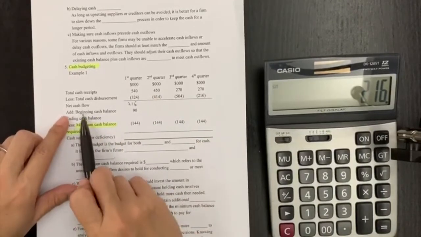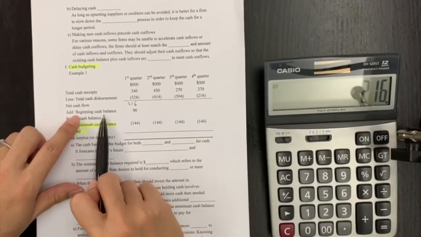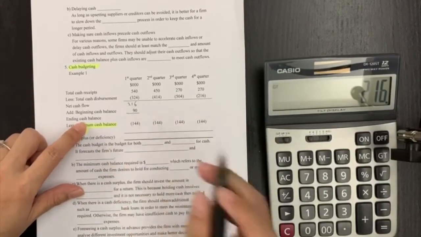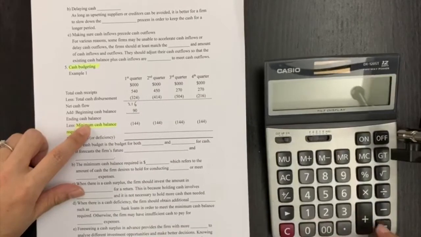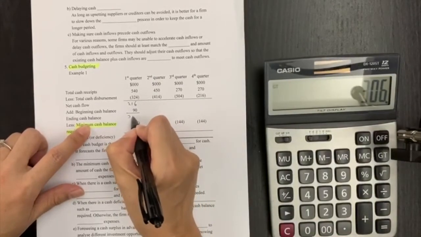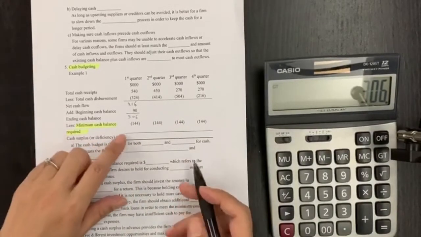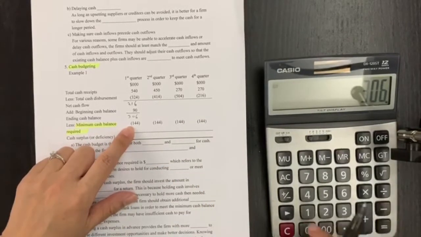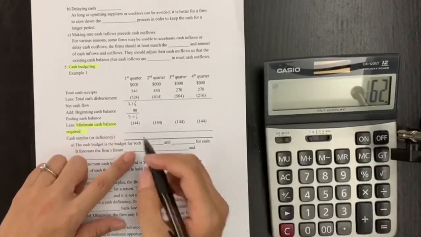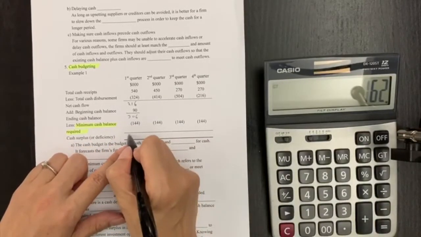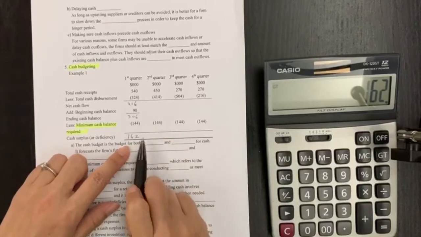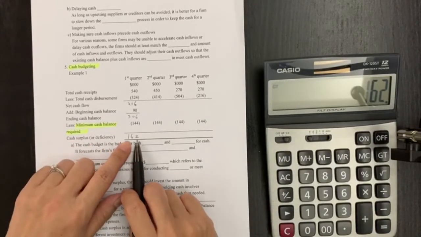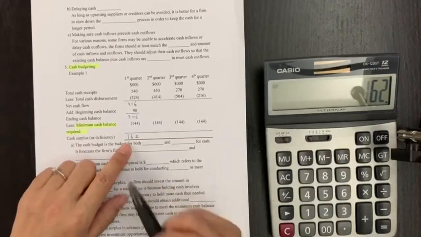All right, and here we add the beginning cash balance, which is 90. So that will be 306. Then we need to compare with the minimum cash for running the business. So I minus 144. So what about the first quarter? We can have 162.